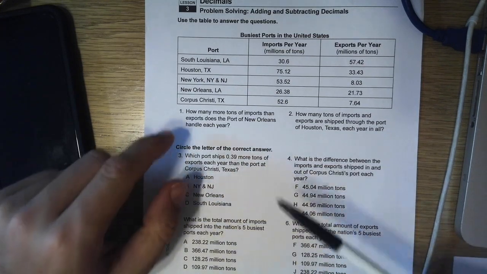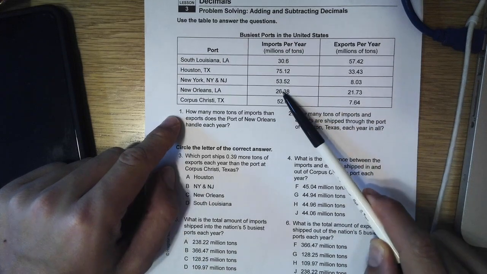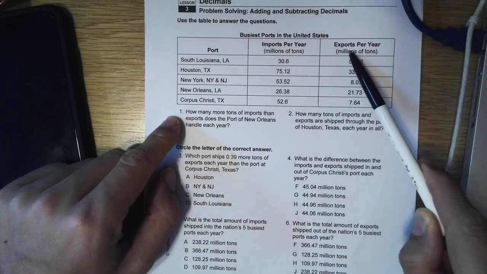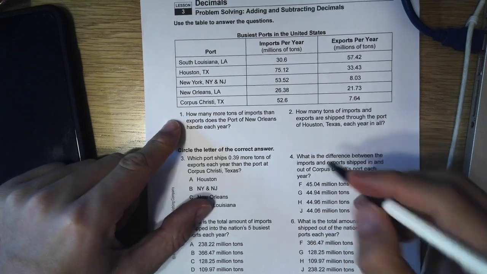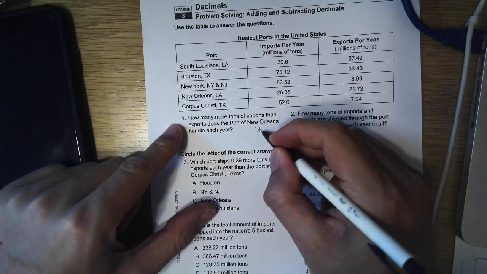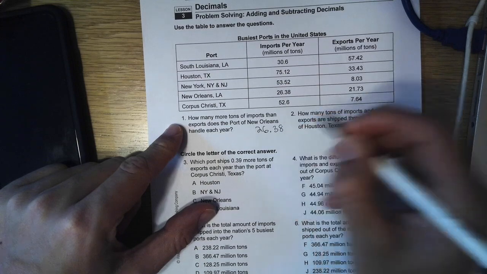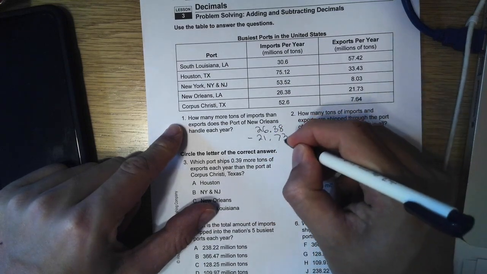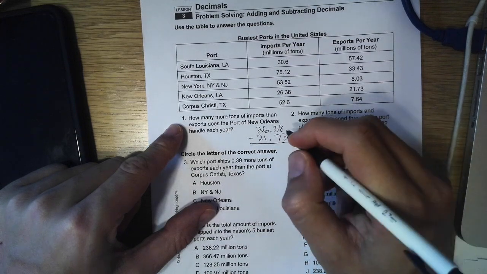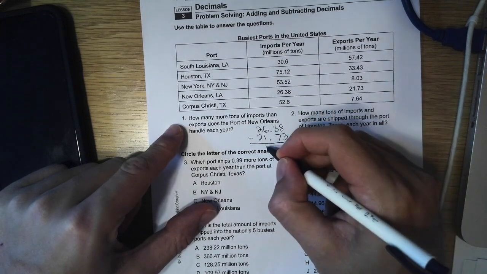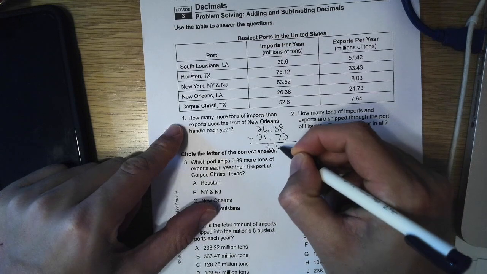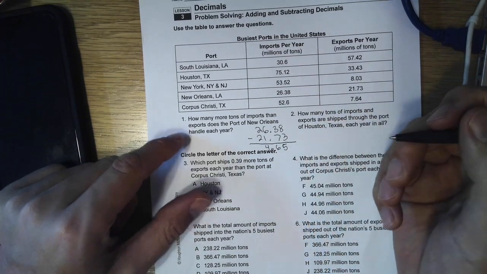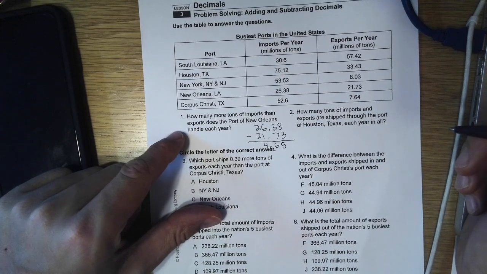So first we have to find the Port of New Orleans, which is here, and we're looking for imports and exports. So what we're going to do is take the bigger number and write it on top of the smaller number. Just like that. And when we subtract these two numbers, finding the difference of these two, we get 465. So our answer is 465.